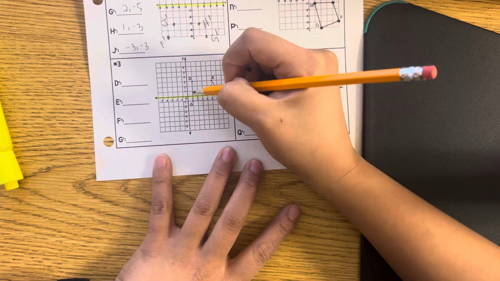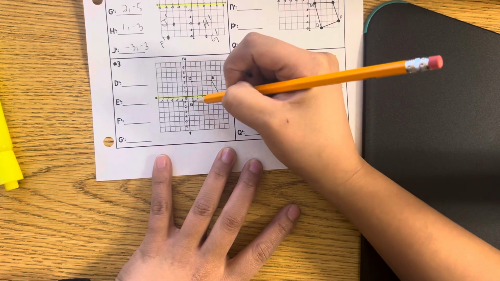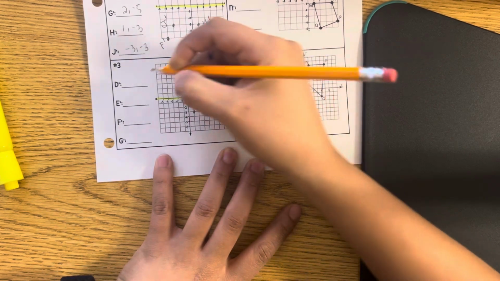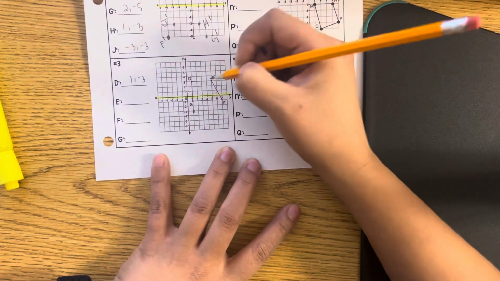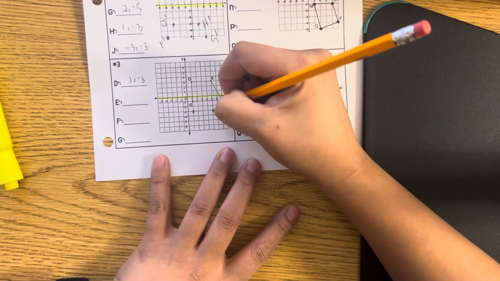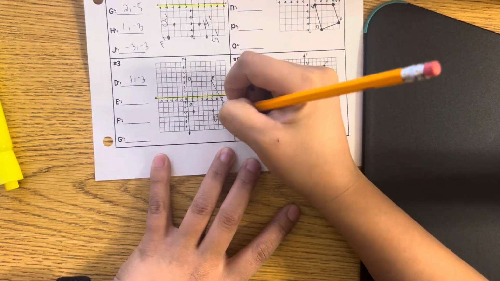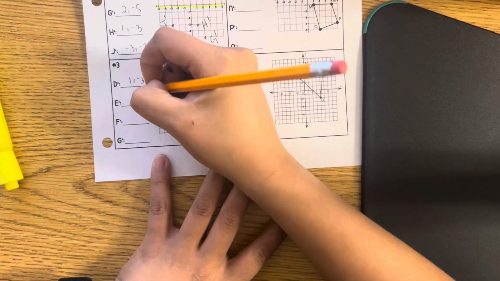D is 3 away from the x-axis, so it's going to go 3 below. So that one ends up being 1, -3. E is 3 spaces away, so I go 3 spaces on the other side. That ends up being 5, -3.